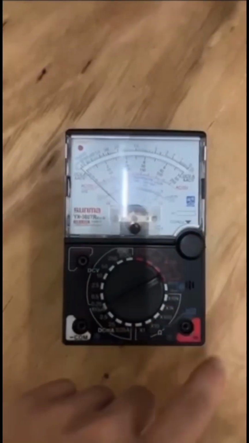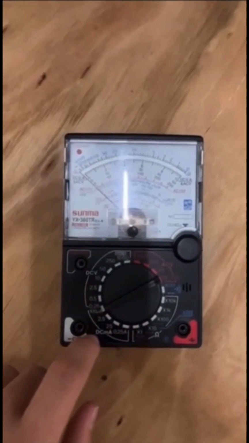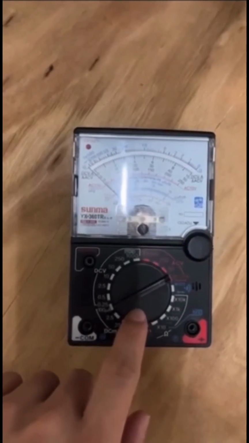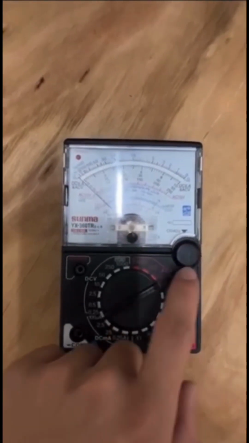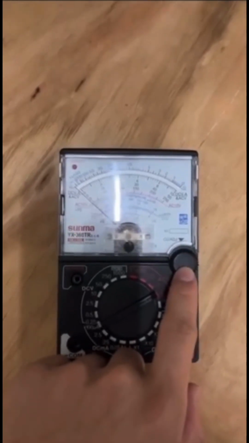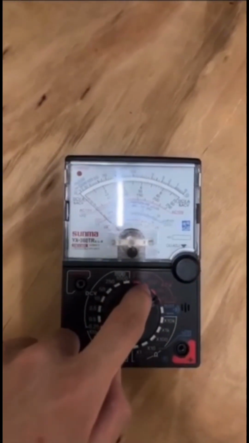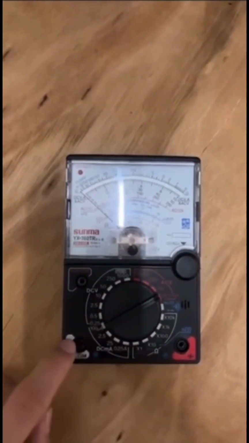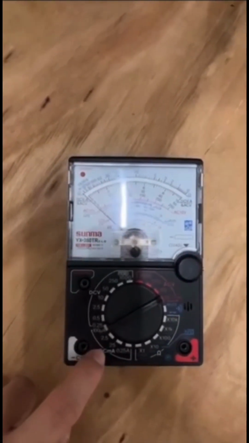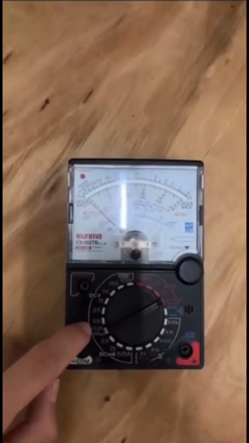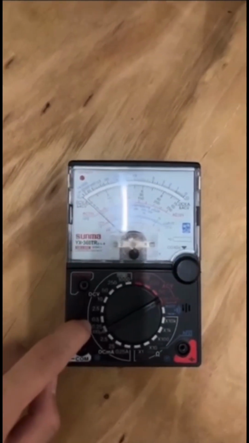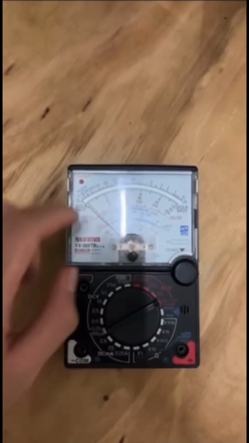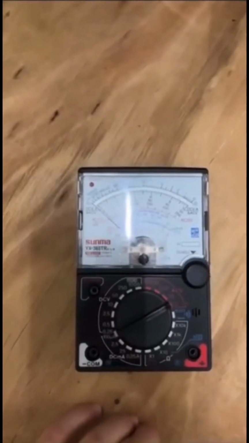Next, I want to show you the bottom of this multimeter. As you can see here, this is the range selector switch, this is the ohm adjustment, this is the ACV range, this is the ammeter range, this is the DC ammeter range, and lastly this is the DC volt range. That's all for the bottom part.